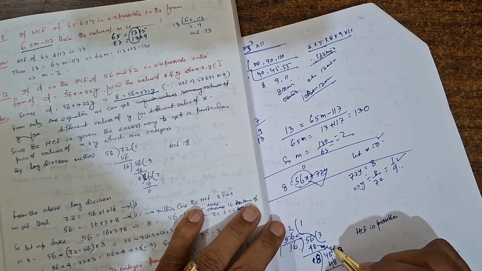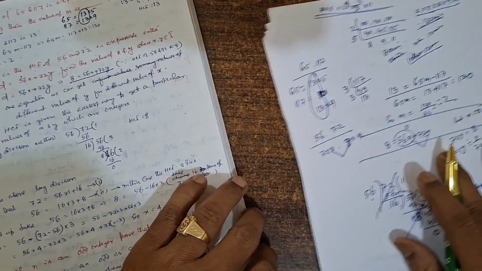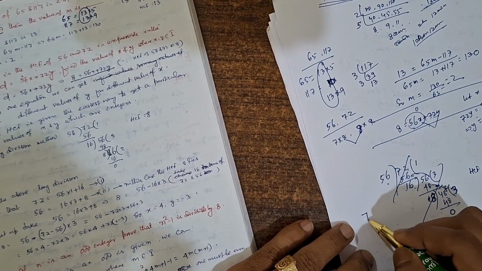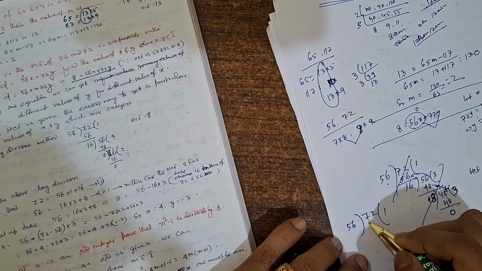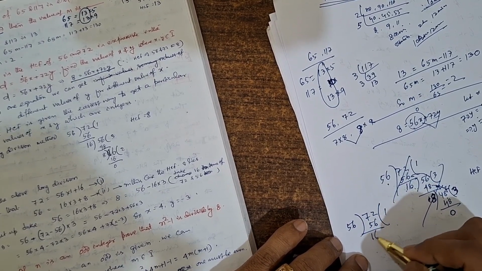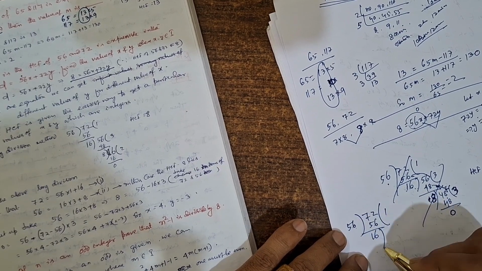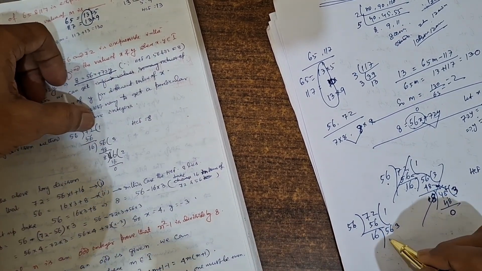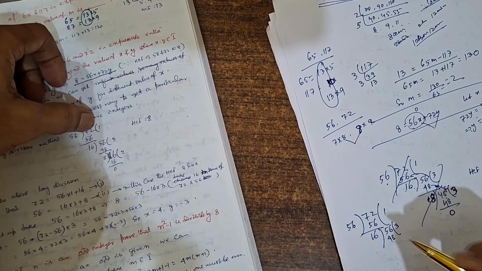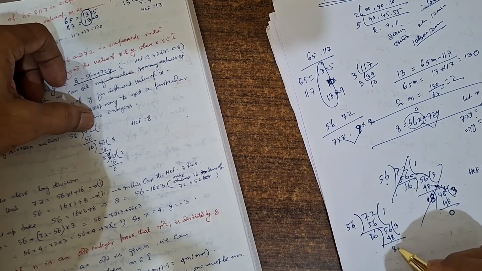No more long division comes again. 72, 56. It is 1. 56, 16. This 16 will divide 56. 48. 8. This is the division here.